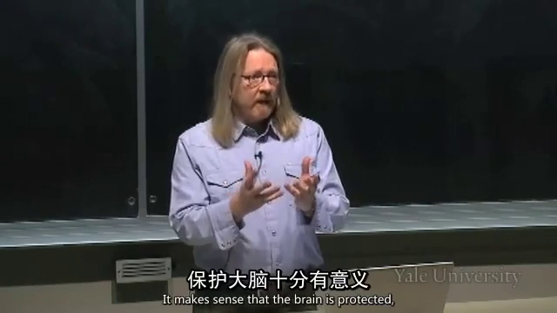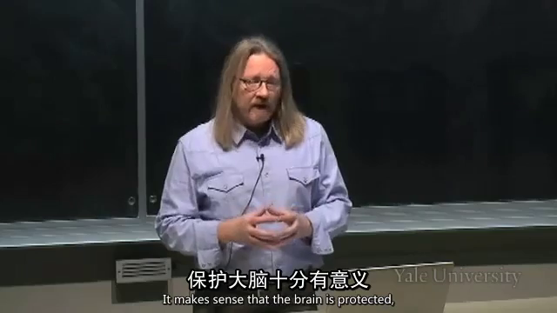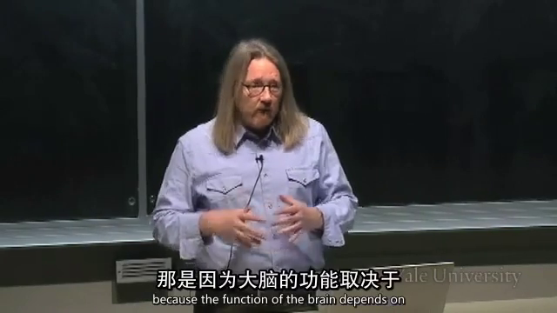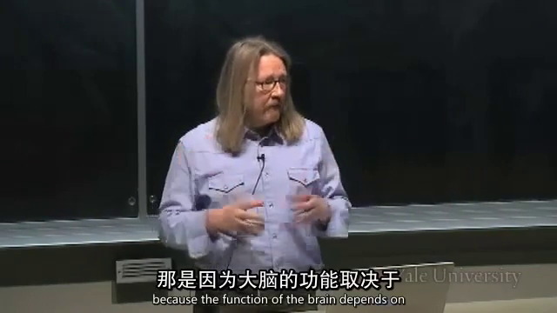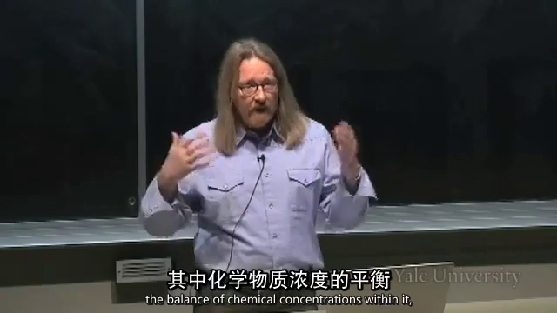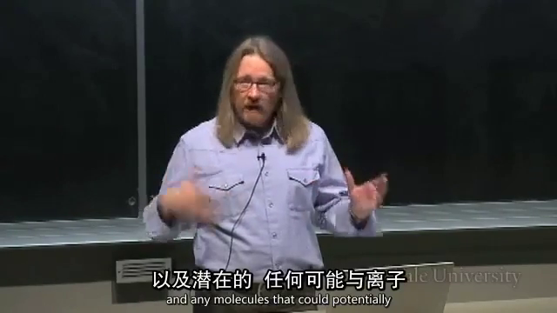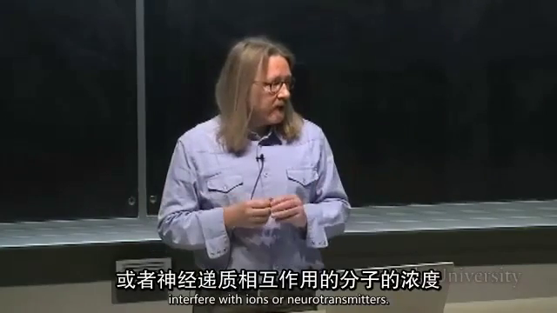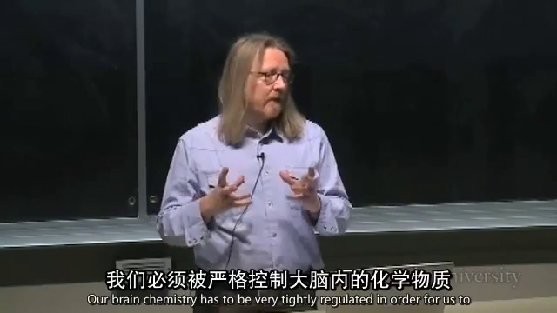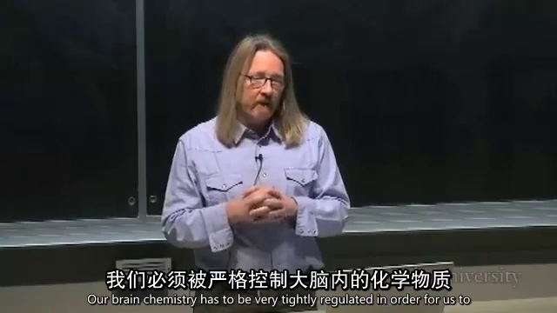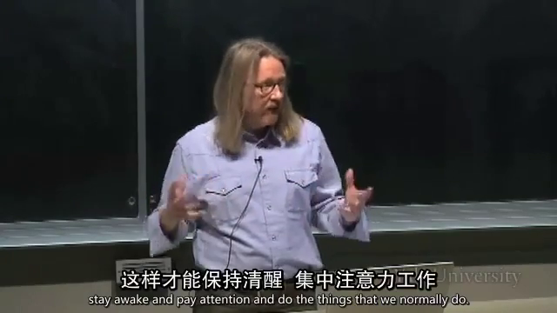And it makes sense that the brain is protected because the function of the brain depends on the balance of chemical concentrations within it, the concentrations of ions and neurotransmitters, and any molecules that could potentially interfere with ions or neurotransmitters. And so our brain chemistry has to be very tightly regulated in order for us to stay awake and pay attention and do the things that we normally do.